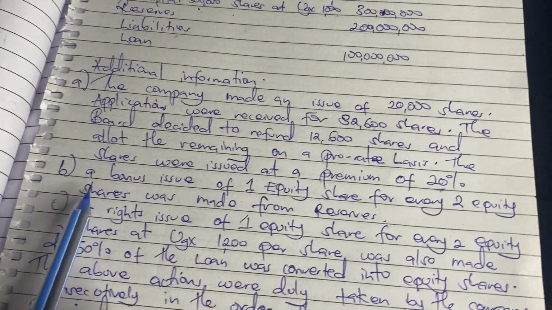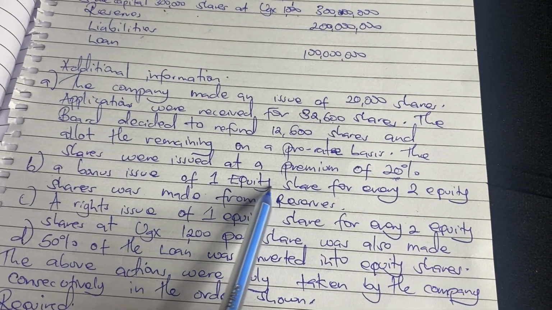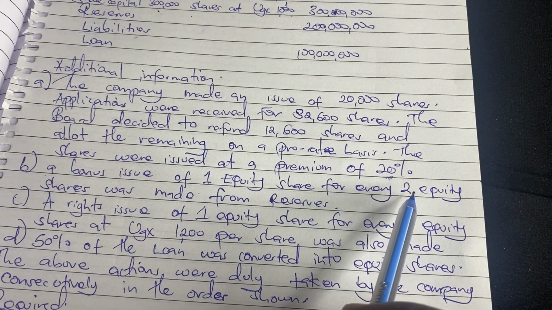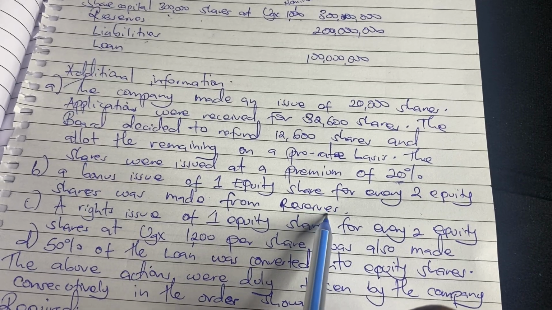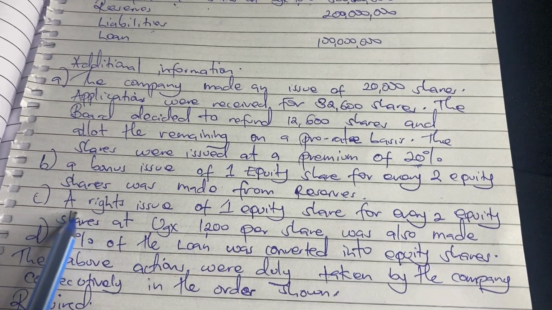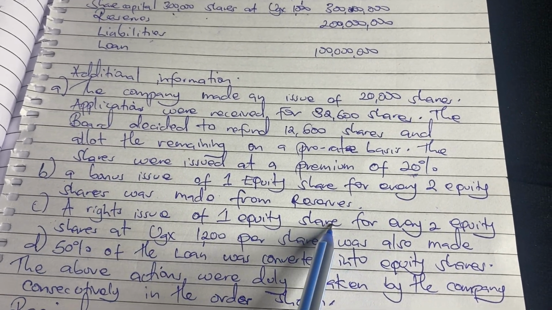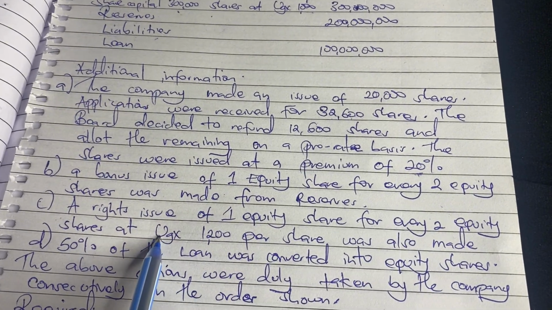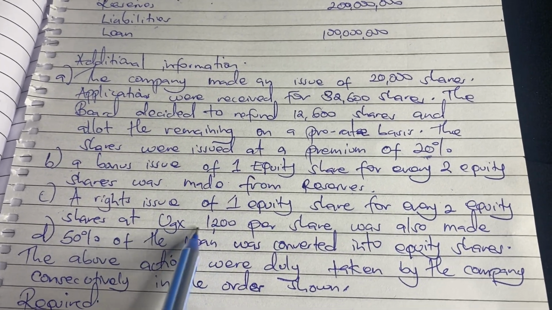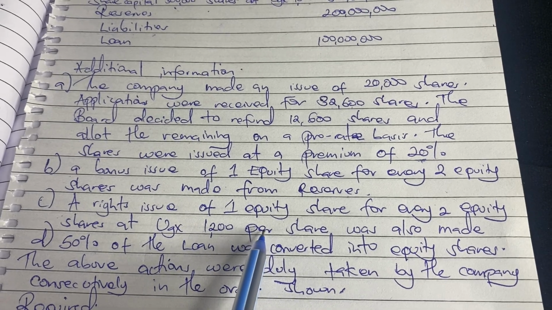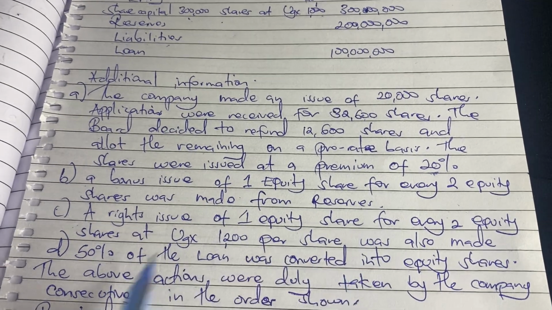Then part B, that's saying a bonus issue of 1 equity share for every 2 equity shares was made from reserves. Then part C, a rights issue of 1 equity share for every 2 shares was made at 1,200 per share.